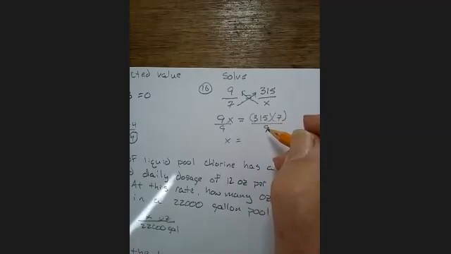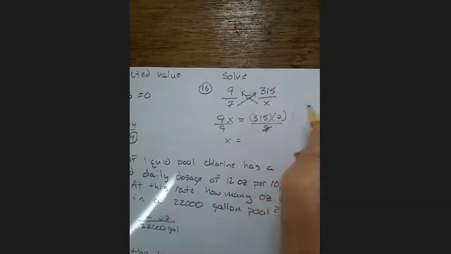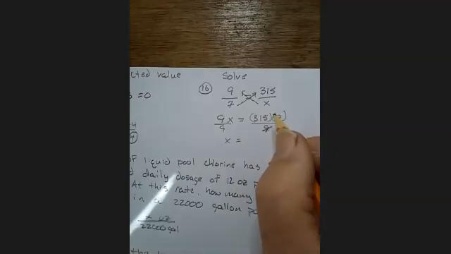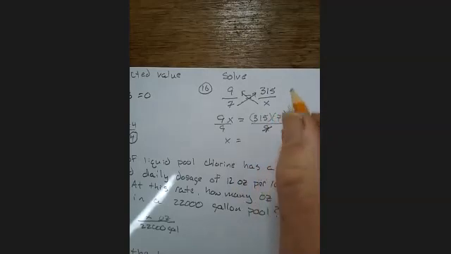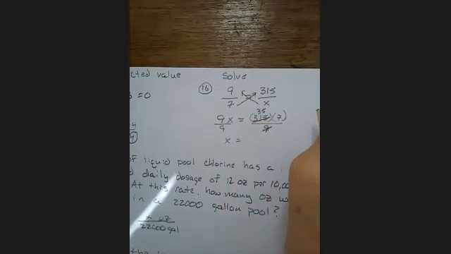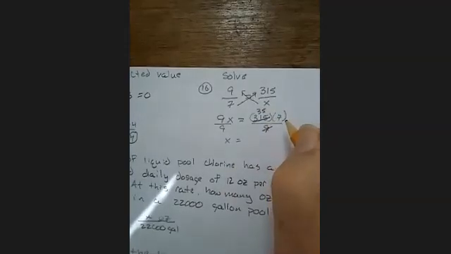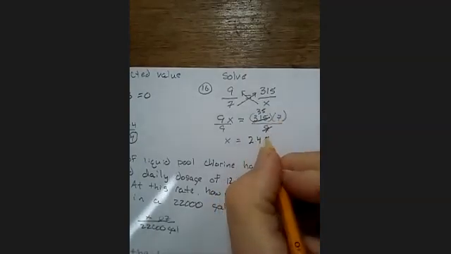Let's see here. 9 goes into 9 once. 9 is going to go into 315 35 times. Okay, and then we've got 35 times 7, which is going to give you 245. Okay, and we're done. Should have done that ahead.